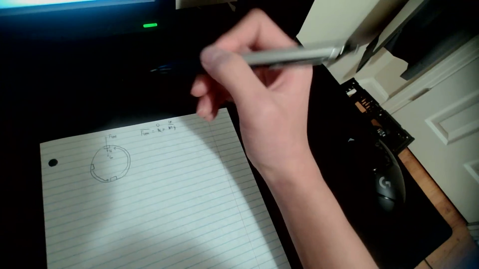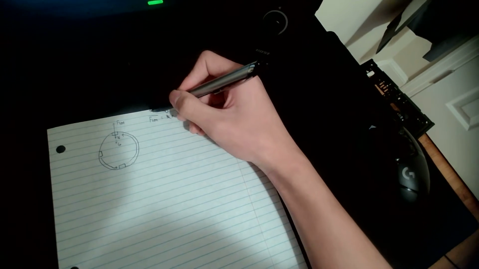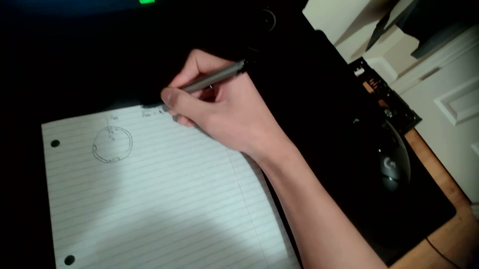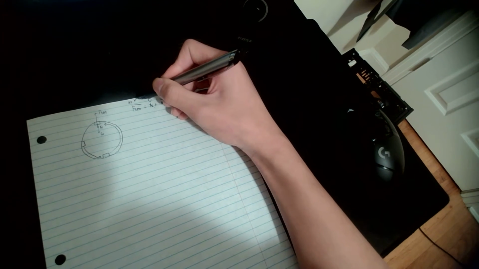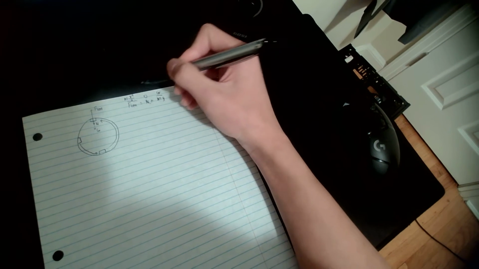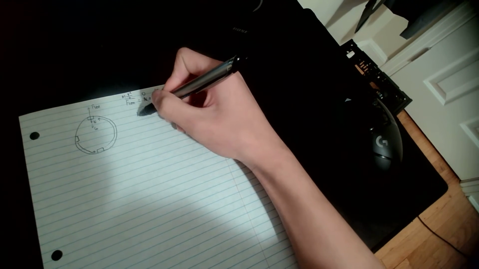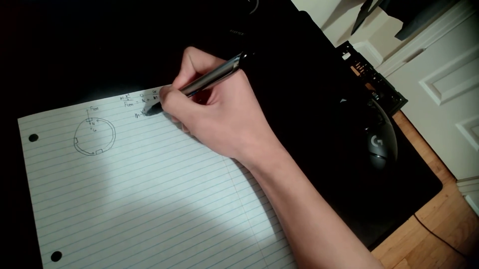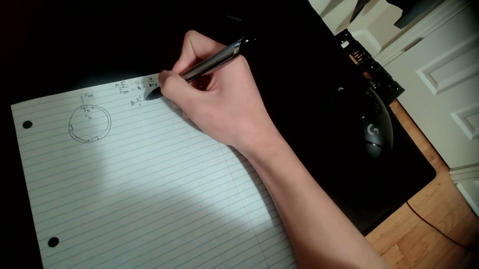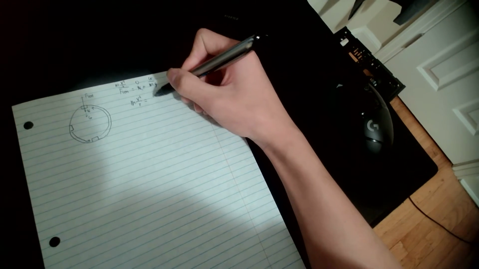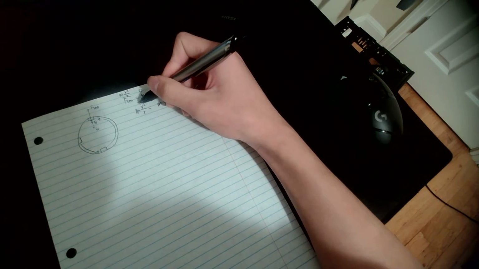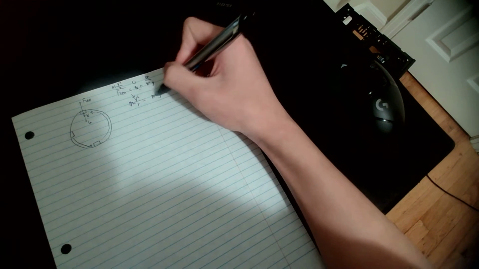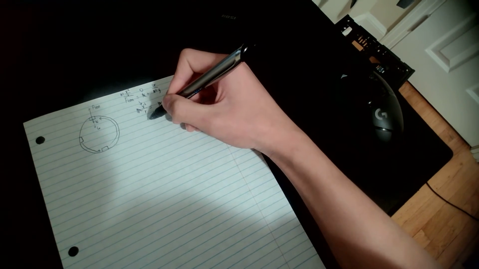For the centrifugal force equal to m times speed squared over r, equal to mg. We need to find the speed, so we cancel m.